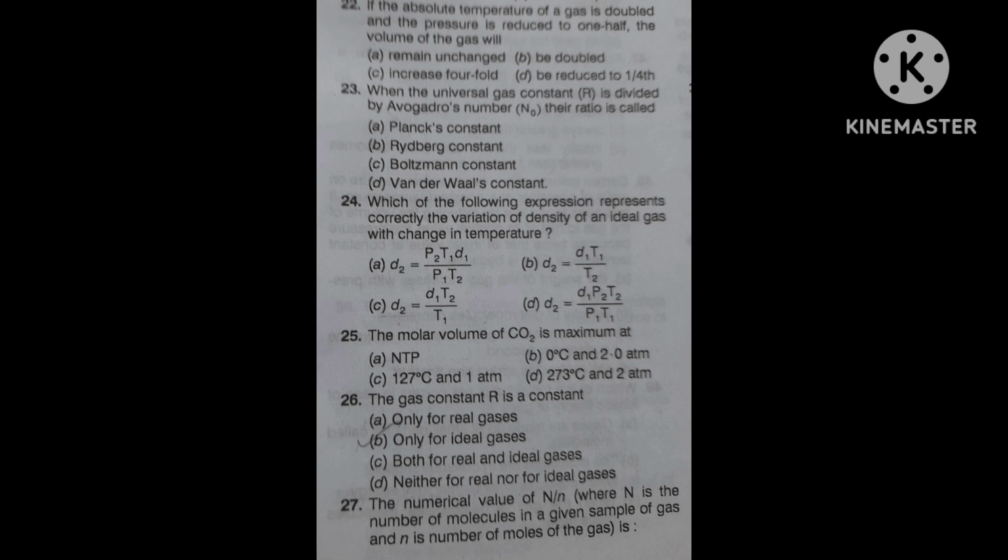If pressure is 2 atmospheric pressure, then the value will be half of 273 R. And third option, the temperature is 400, so 400 R. 400 R option is given. Just see the entire option list to check it.